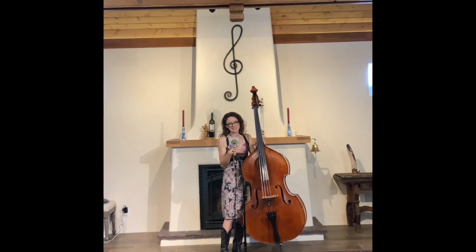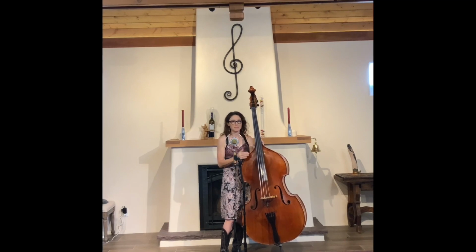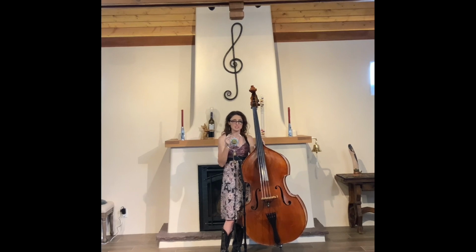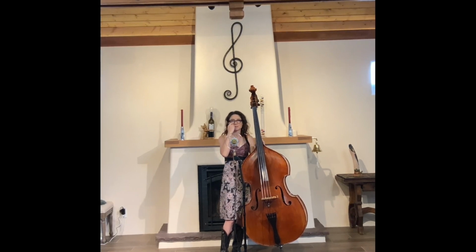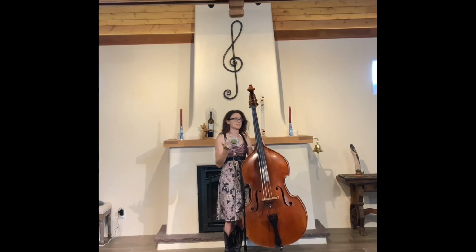So there I'm singing in the key of D, the D being the 1, the A being the 5. And there I'm not doing any transition between them, but it's a great place to do a little bass run. So we're going to look at either an ascending or a descending run.